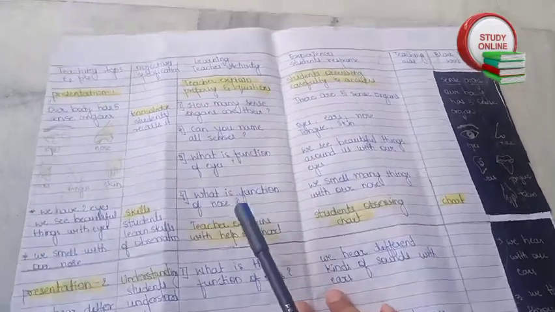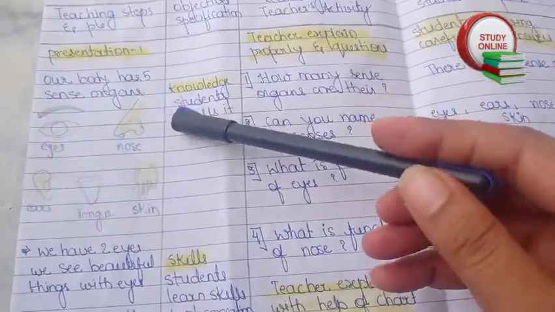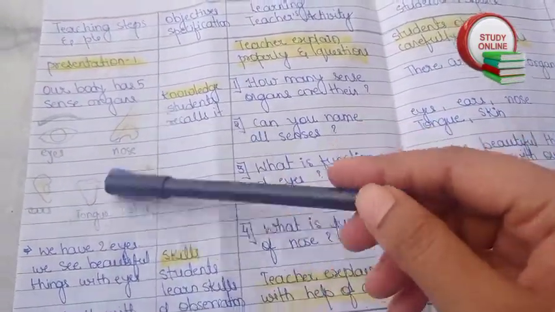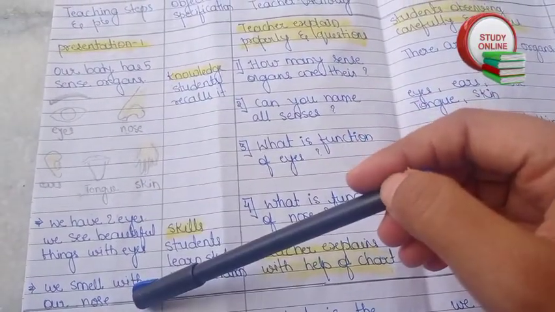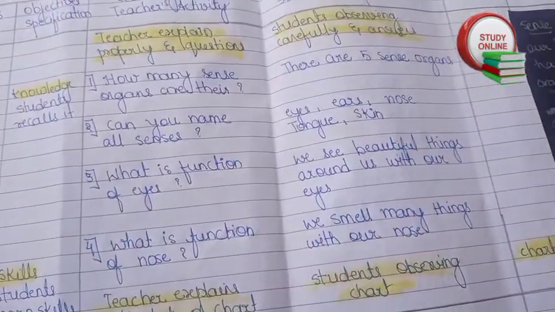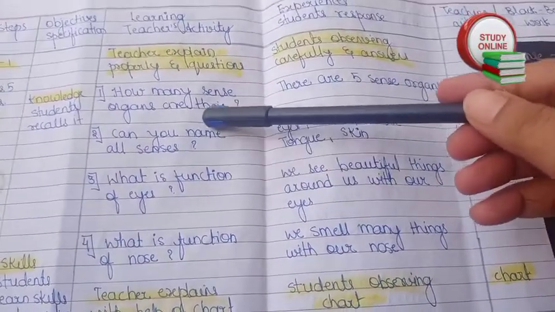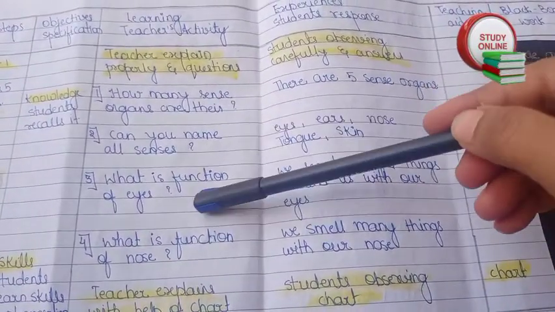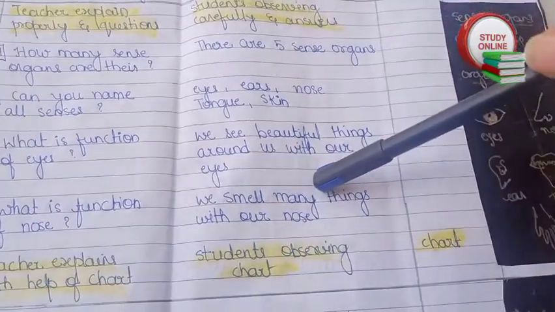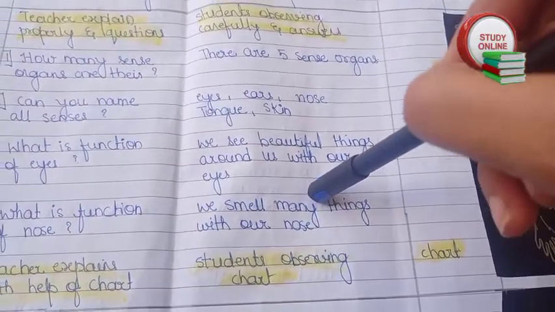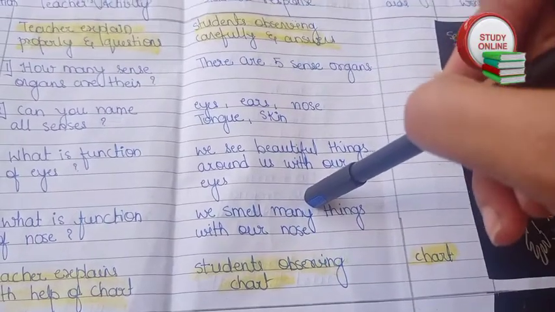Now let's see the presentation part. Presentation 1, here you can see. We have to teach all the five sense organs to the students. These are the questions related to that which we have to ask students. How many sense organs are there? Can you name all senses? What is the function of eyes? What is the function of nose? Here is the expected answer that we basically expect from students.